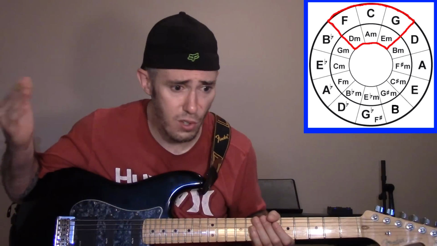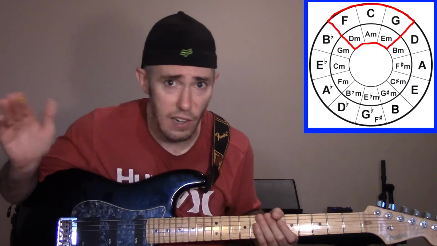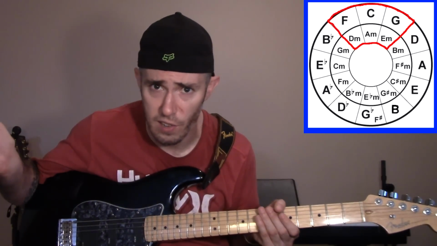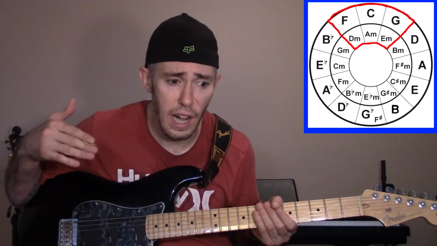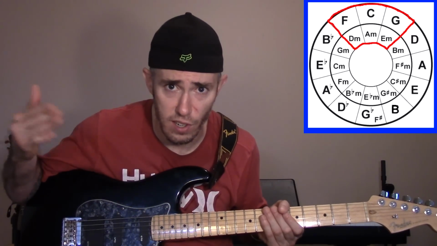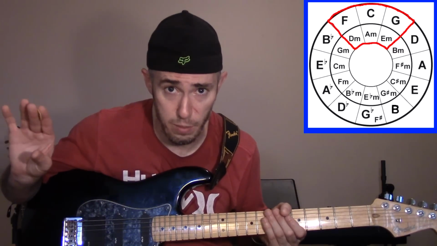If you were to create a song using C, F, G, A minor, D minor, and E minor, it would sound fine, all the chords would work, everything would sound great. However, at some point you may want to go beyond that, and you may want to add interest to your chord progressions or your songs. And that's where borrowing chords comes into play.